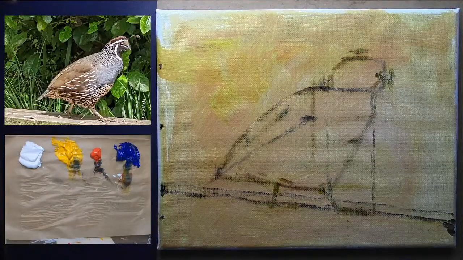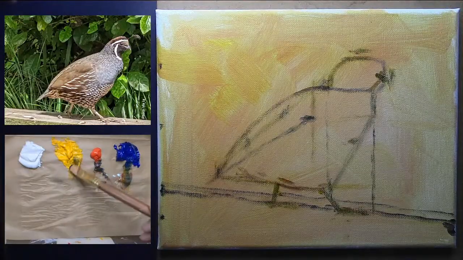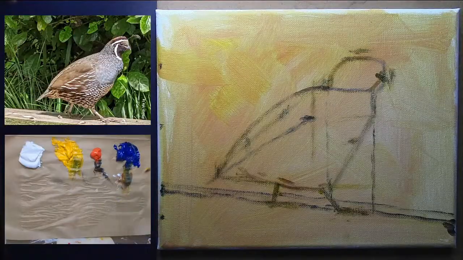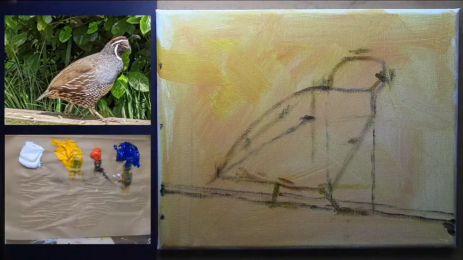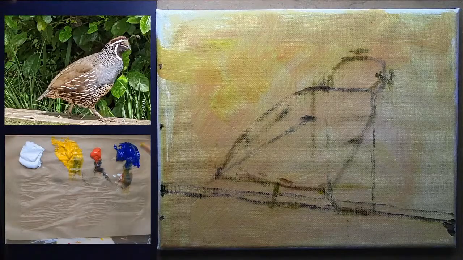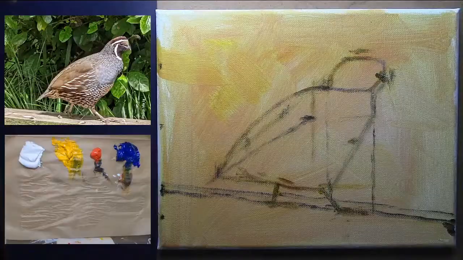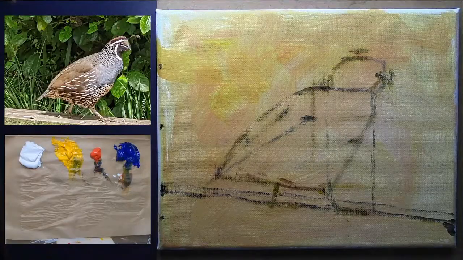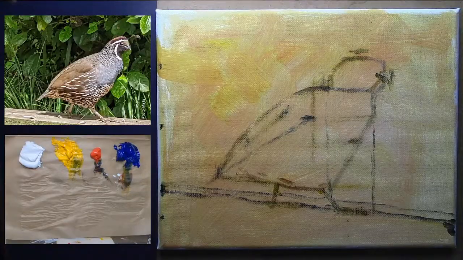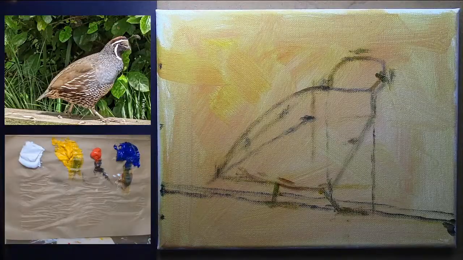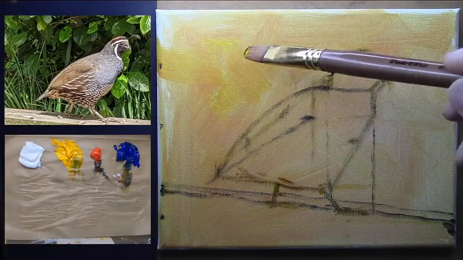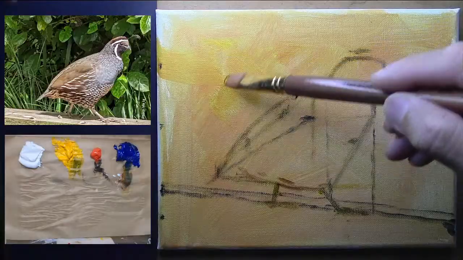All right, let's paint the background, shall we? I don't want it to be just a greenish background. I'm still going to paint the darks and the lights and the medium.